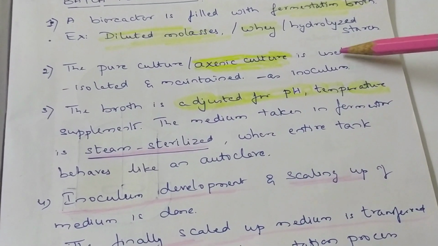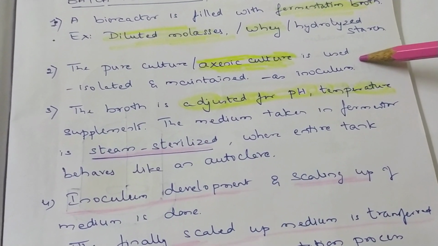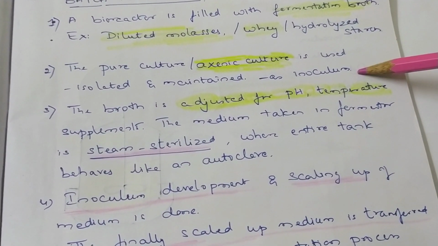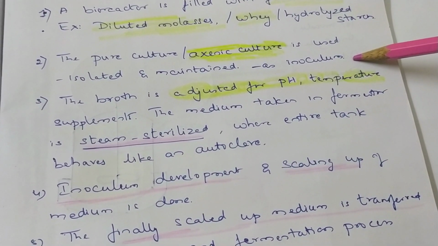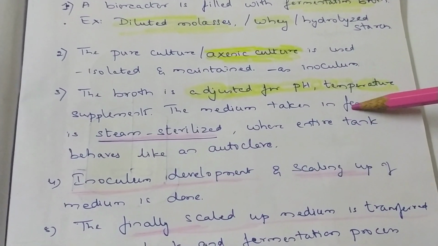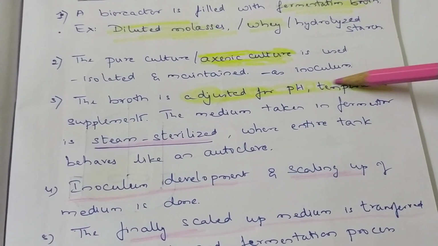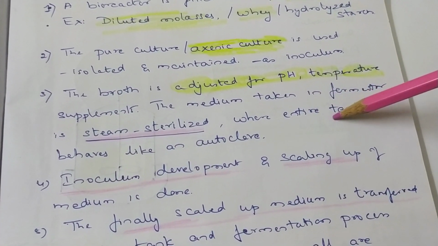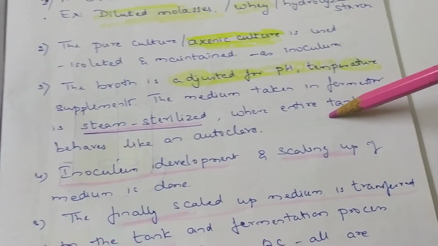There can be a class on inoculum development. That is called the upstream process. Inoculum development is an important part of the industry. Please keep this in mind, there can be a question over that also. The broth is adjusted with a specific pH and temperature with supplements, and the medium is taken in the bioreactor and it is steam sterilized.